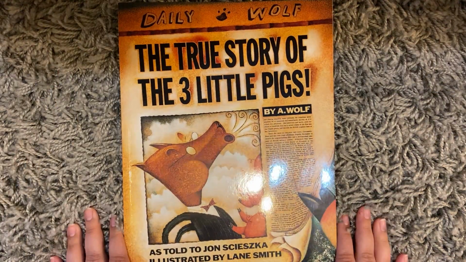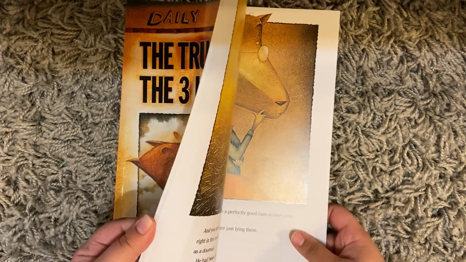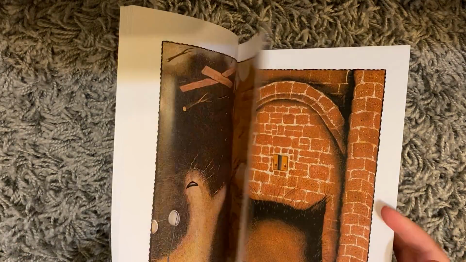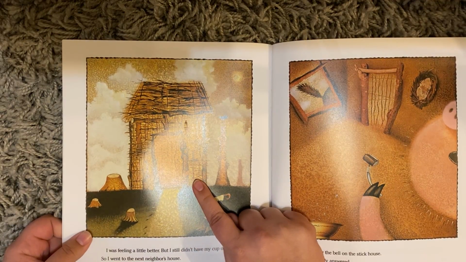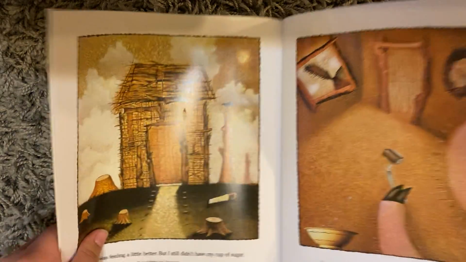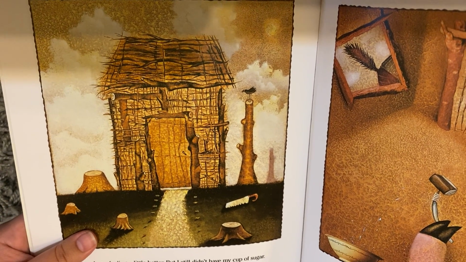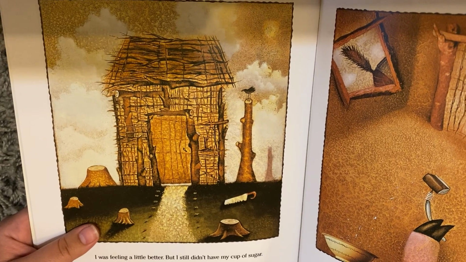All right, The True Story of the Three Little Pigs. This one was super cool, and there was one picture that I really wanted to show because the texture was really awesome in it. It was of the stick house. Ooh, I guess you can't really see it in the lighting. I thought that one was super awesome, just in the way that we use shades and depth to create the texture of the wood.